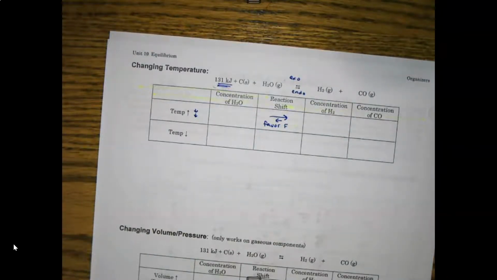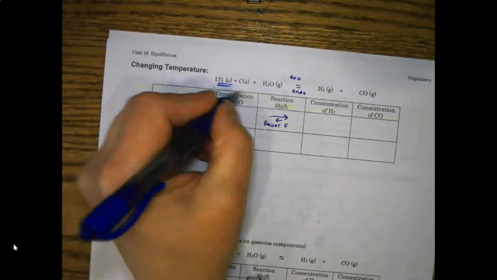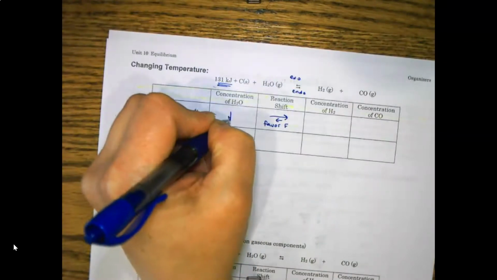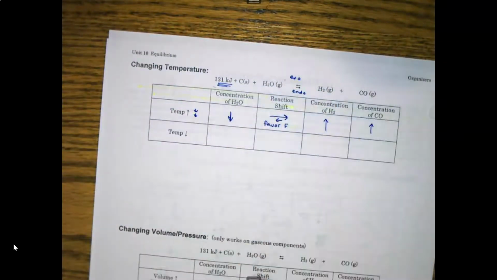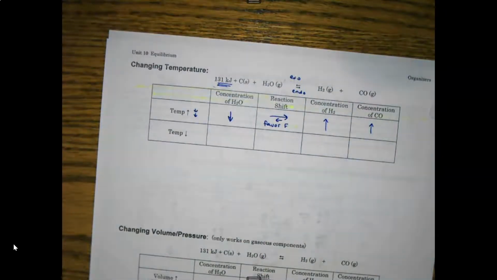Again, once you know where it's favoring, what direction the reaction shifts, it's easy enough to figure out what will happen to concentrations. So the concentration of water, because it's shifting away, will go down. The concentration of hydrogen and carbon monoxide will go up. So once you know what direction the reaction is going to shift, the concentrations are easy to predict once you get the hang of this.